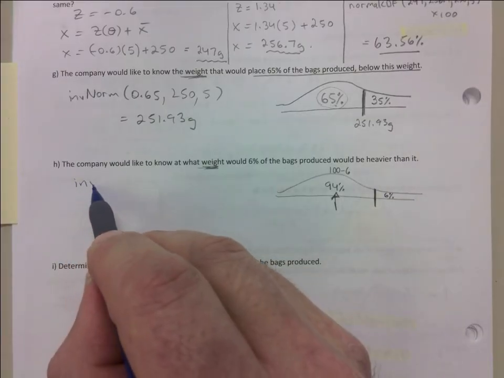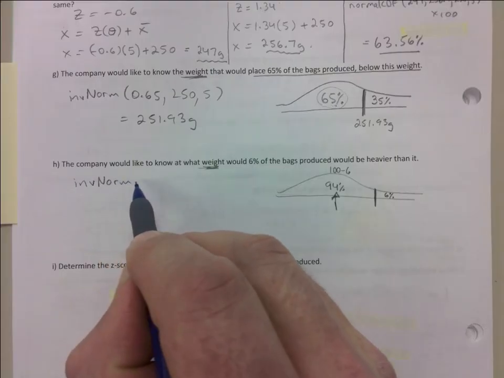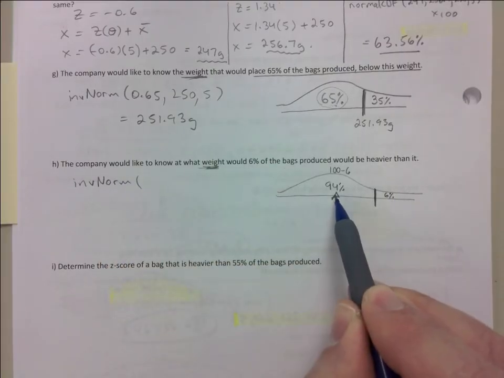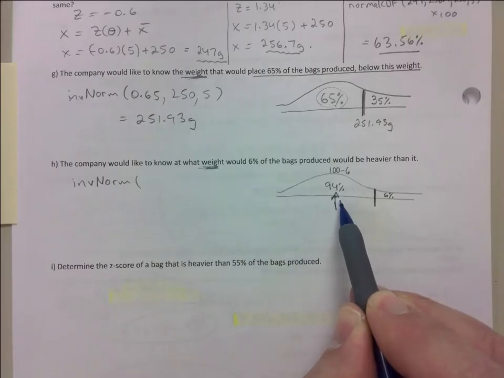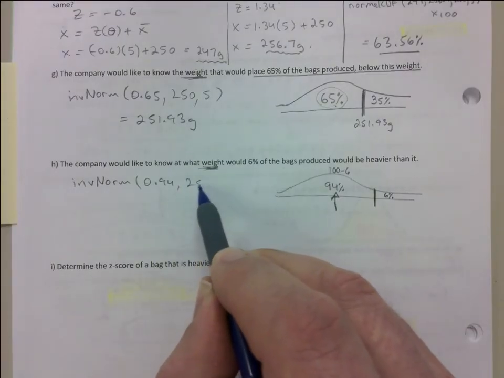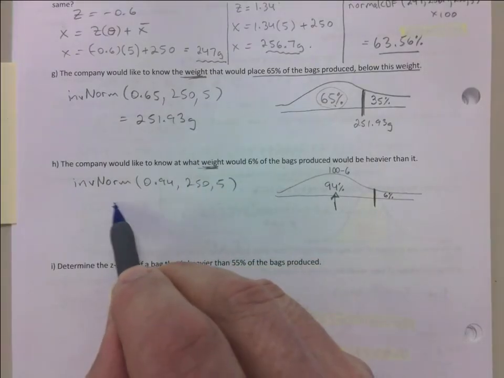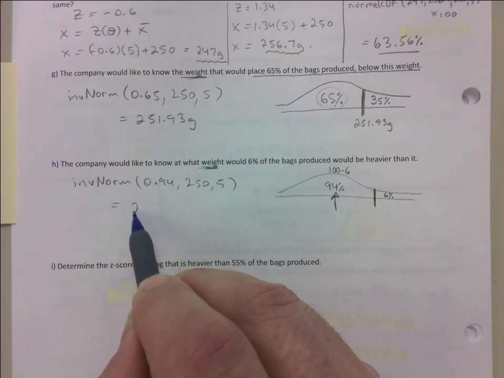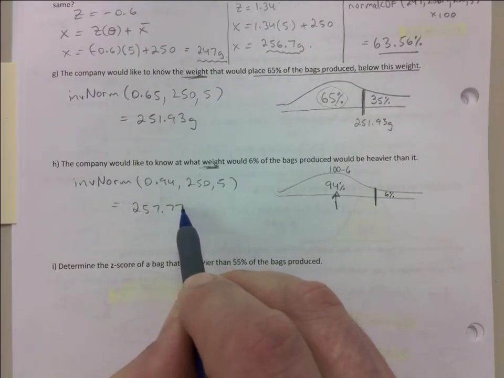So this would be a 2-mark question, by the way. If you need to figure out the percentage to the left, it's a 2-mark question. So that's another giveaway. 0.94, 250, 5. You figure that out, that is 257.77 grams.